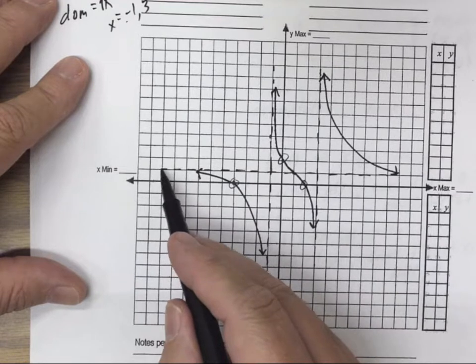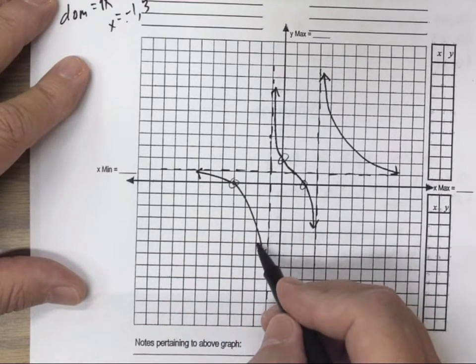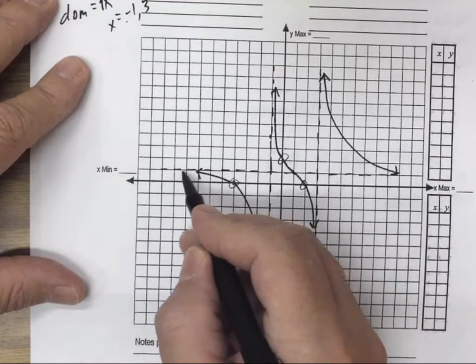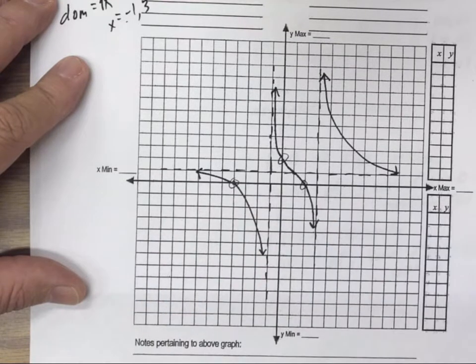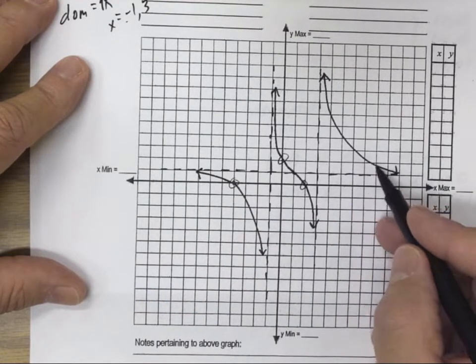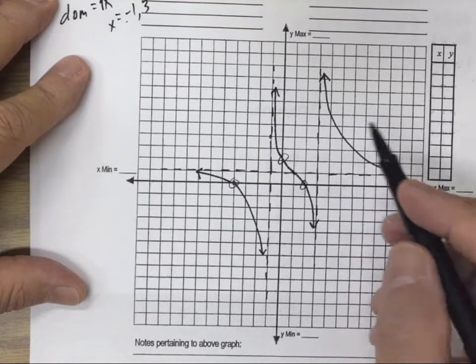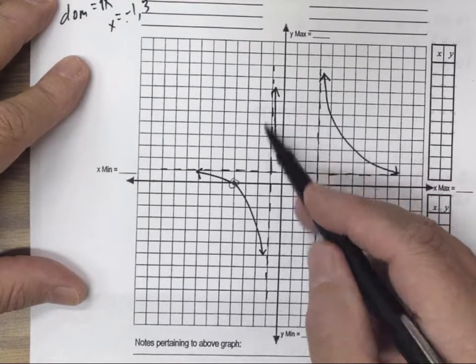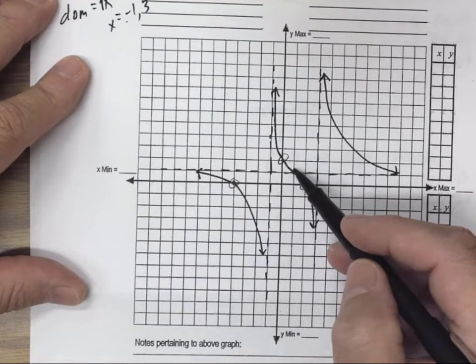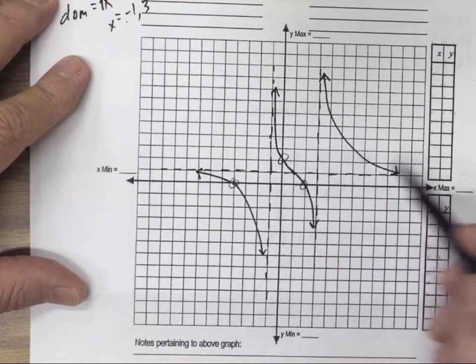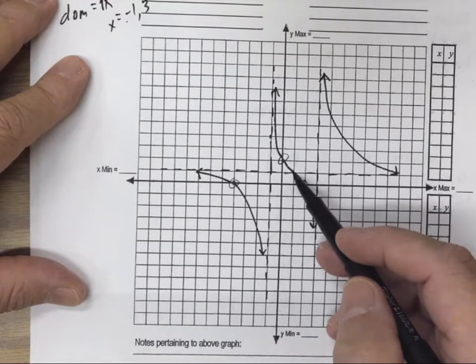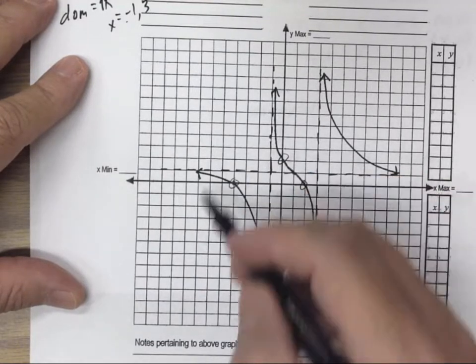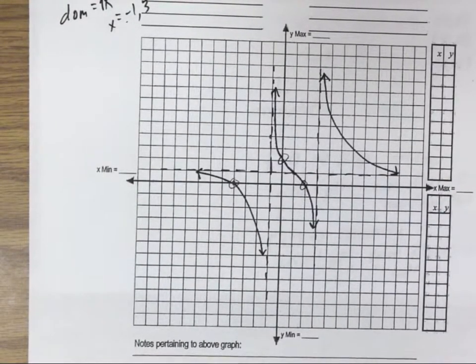We also have a horizontal asymptote, and you can see the graph goes like this, never touches or crosses the asymptote in the positive x direction here. But what's interesting is this little piece of the graph in the middle, it actually does cross this asymptote. So it can happen where a graph crosses an asymptote, but it almost always happens right there in the center of your graph.